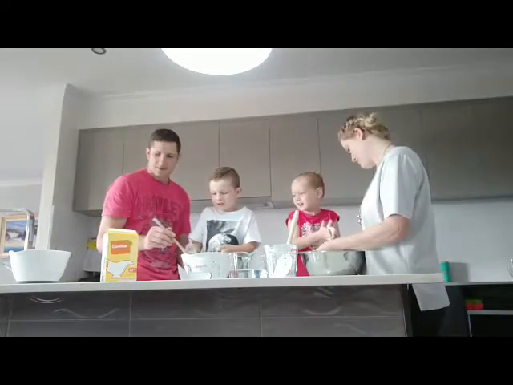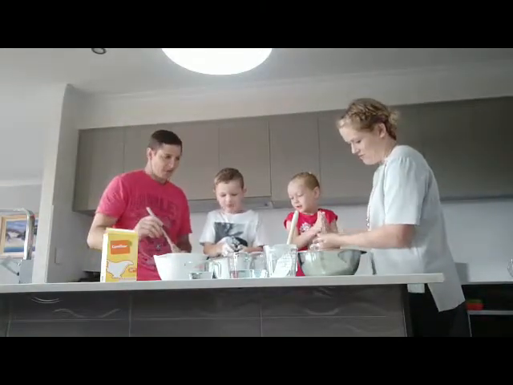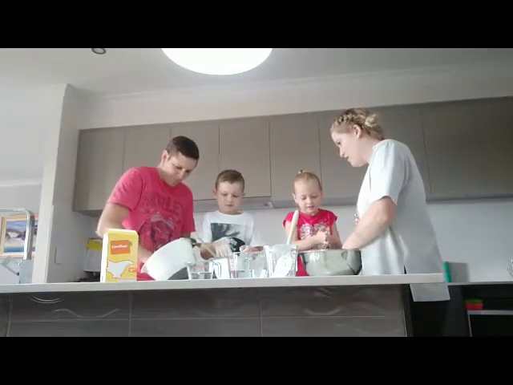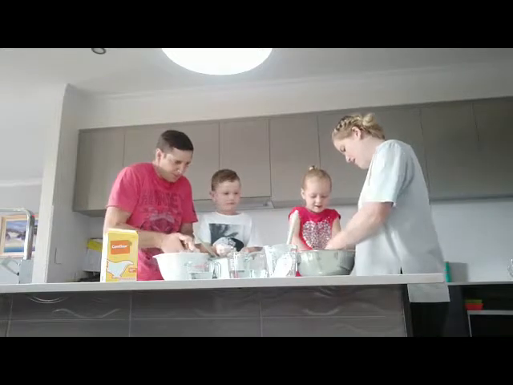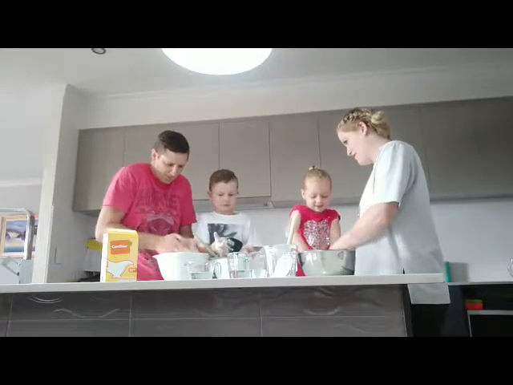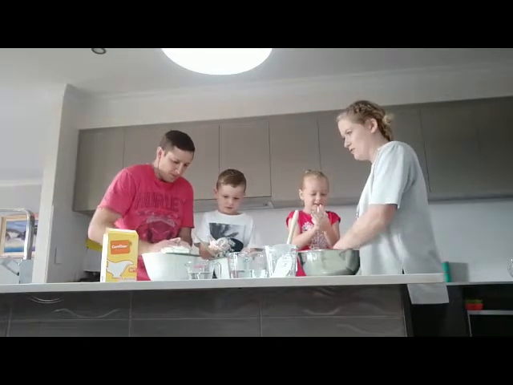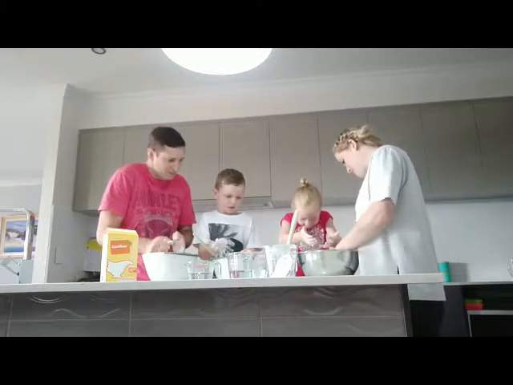Dad, I need to wash my hands. Yeah, you put your hands over here. Dad will see if he can make a ball. Oh look, I'm making a bit of a ball. Oh, I think we've made it a bit runny. Yeah. Maybe we need to add a bit more corn flour to it. Look, don't get it all over yourself.